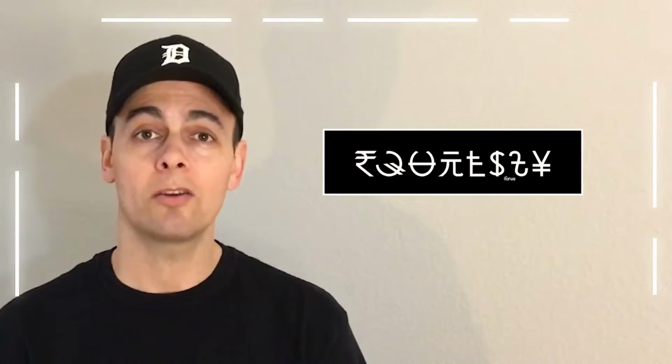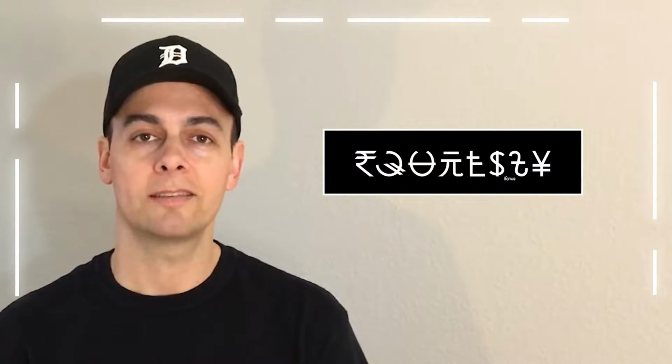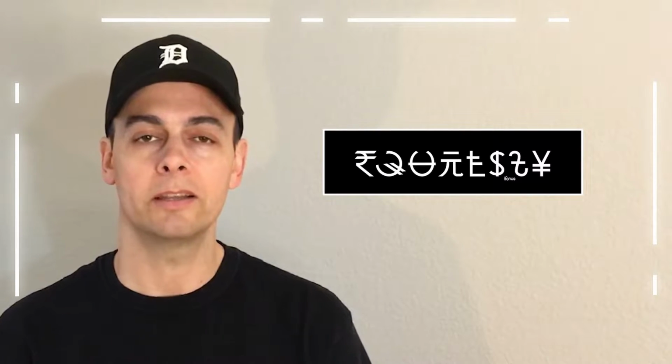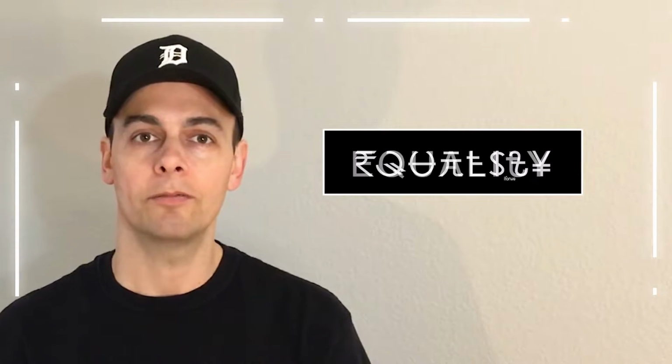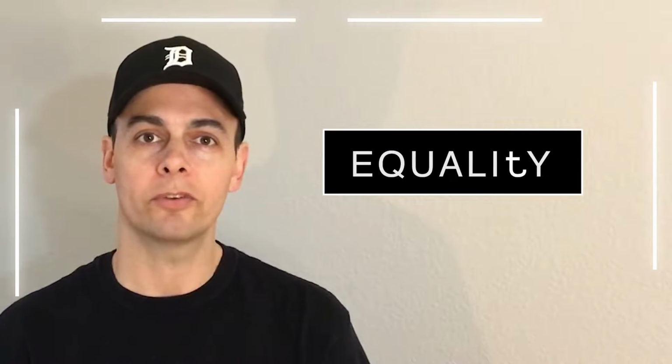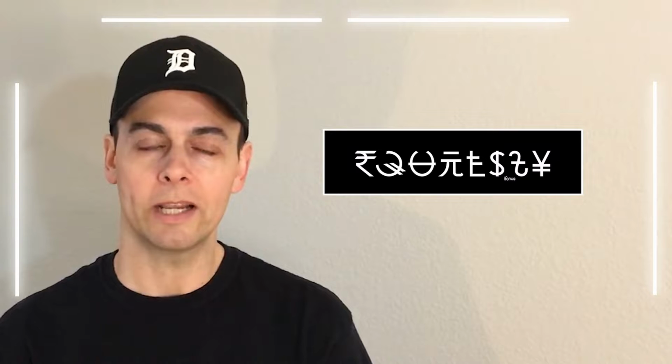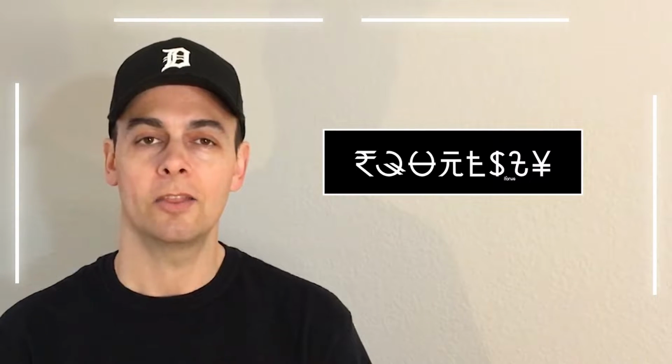But first, in regards to the currency signs, I chose these signs for a few reasons. 1, they lent themselves the ability to spell the word equality. Of all the words out there that would allow for a symbol to be created to represent reducing wealth inequality or equal opportunity for prosperity, the word equality just best fit the intent of what I was trying to accomplish.